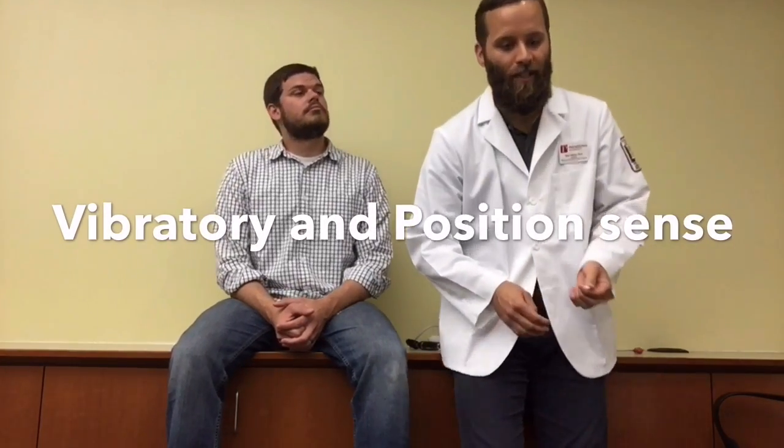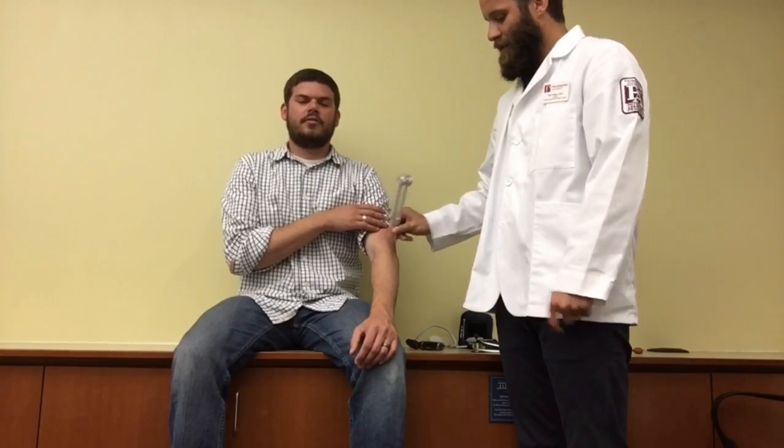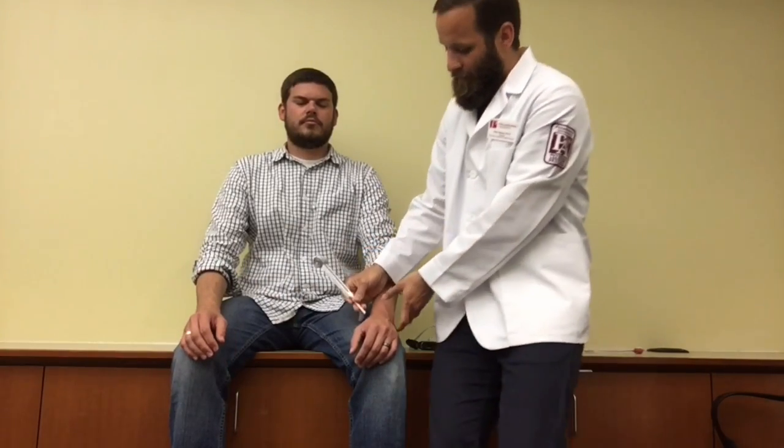His vibratory and position sense. So this is an important part of the neuro exam. You would take your vibration tool here. You would activate it and it vibrates. You'd ask the patient to close their eyes and ask if they could feel the sensation of vibration. Yes. You would do it at the elbow. Then you would also do it at the first MCP right here. Do you feel that? Yes.